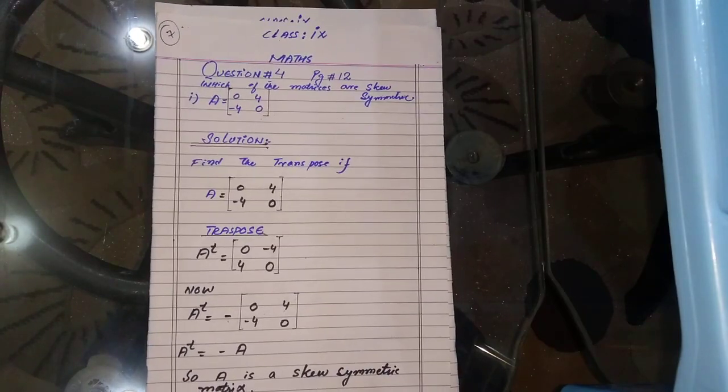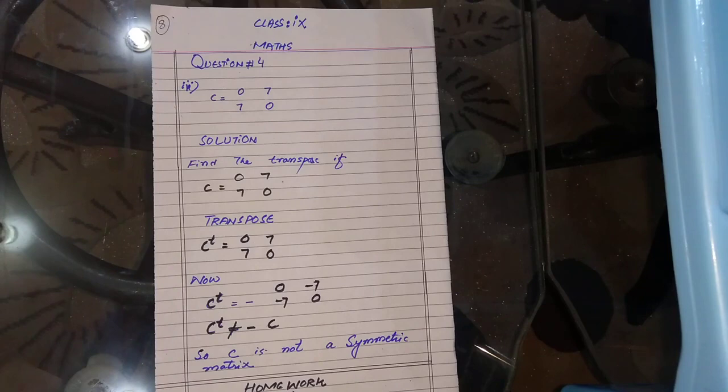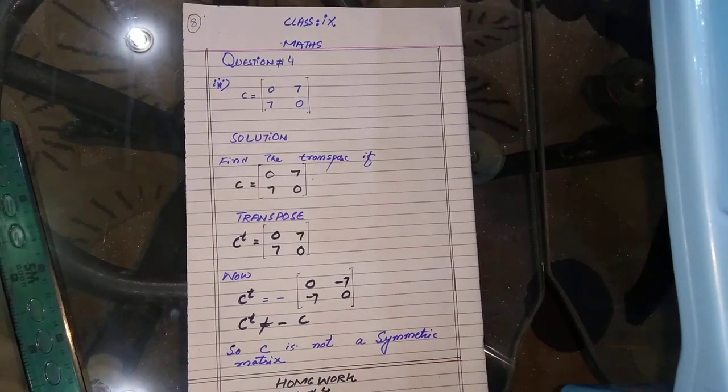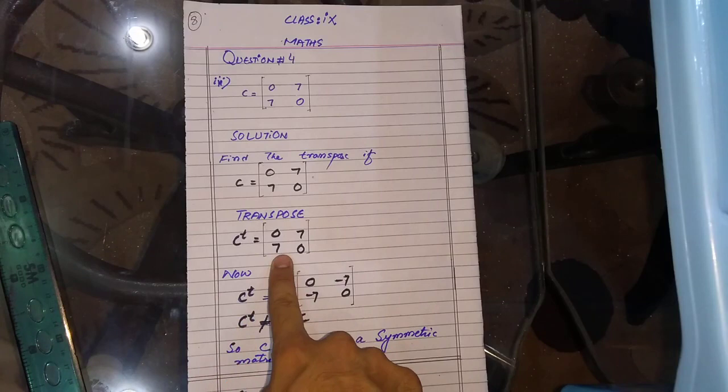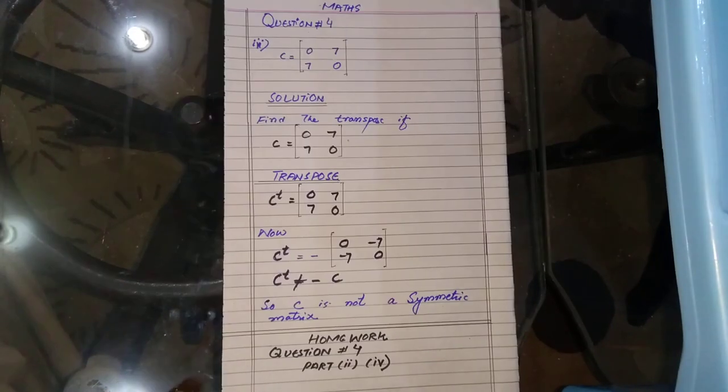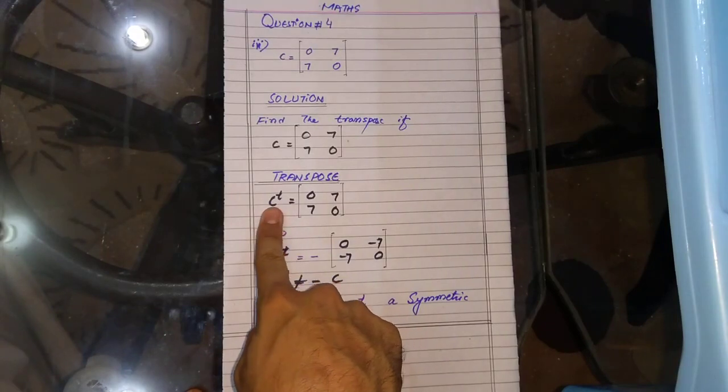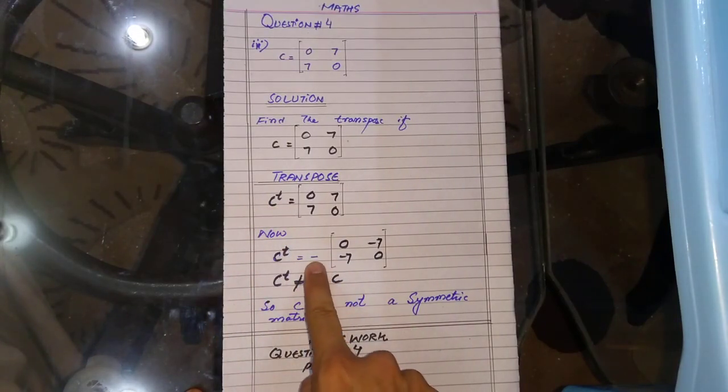Okay student. Now over to the next question, that is part 3 of question number 4. First of all, again we are checking whether this matrix is a skew symmetric matrix or not. First we have to calculate the transpose, then take minus sign common.